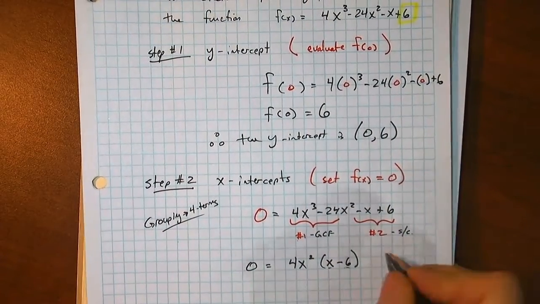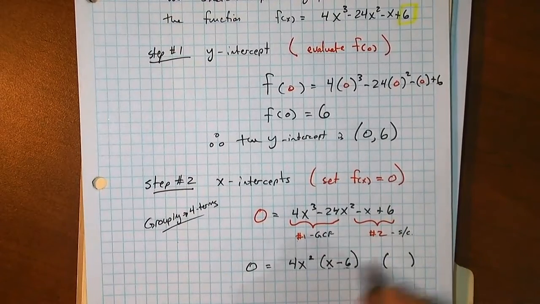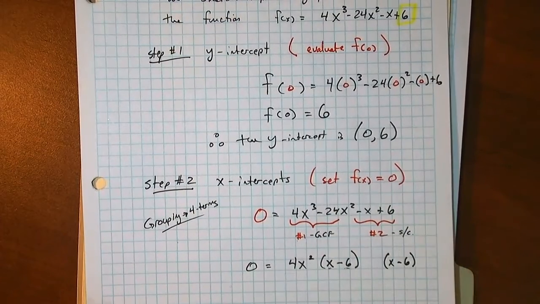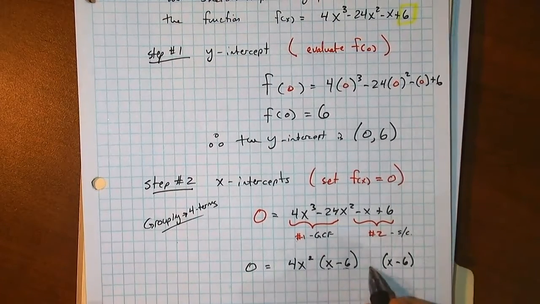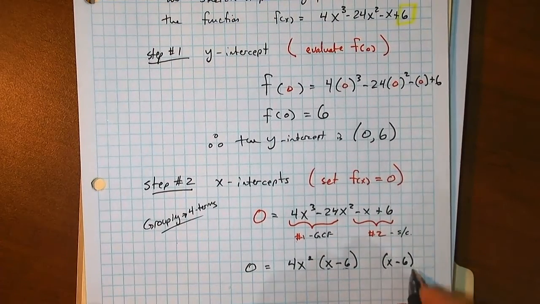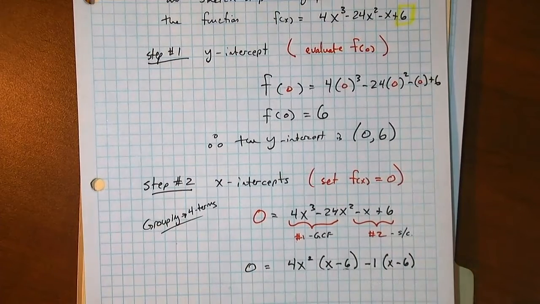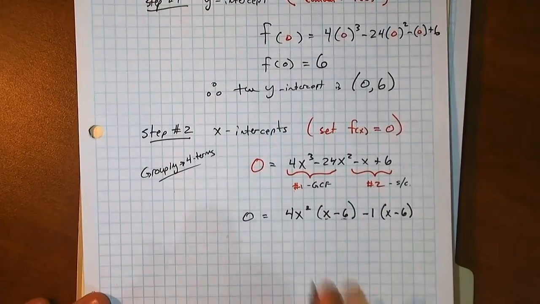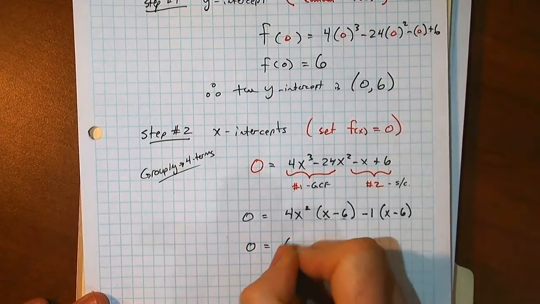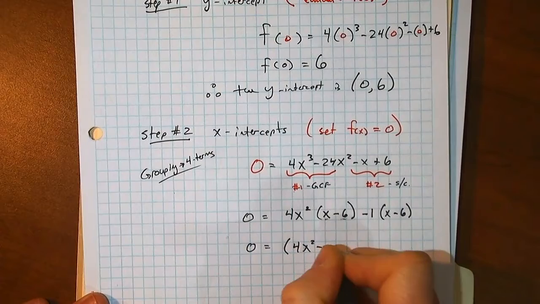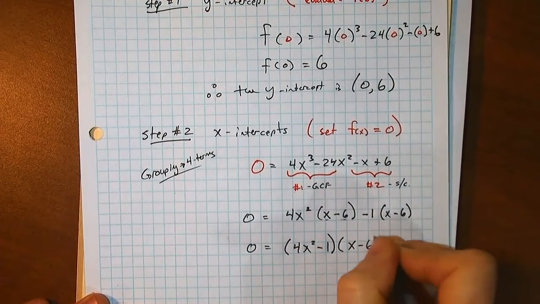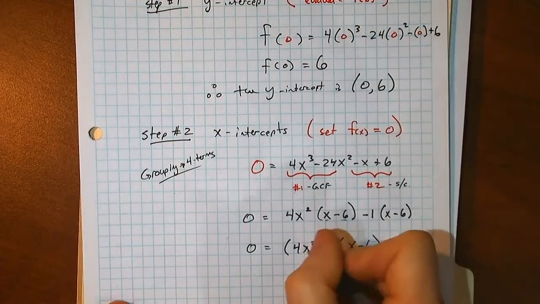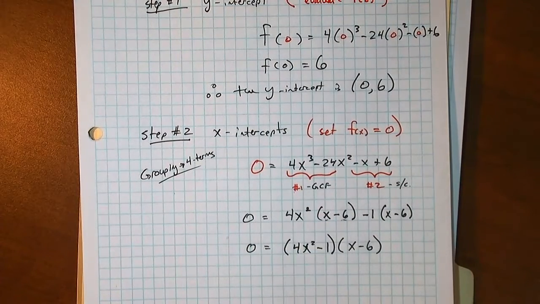Now, for the second group, we said we had a shortcut. The shortcut was that the parentheses will have to match. So if this is x minus 6, this one's going to be x minus 6 as well. And now I can just divide a positive 6 divided by a negative 6. That's what I must have pulled out. So positive 6 divided by negative 6, that's negative 1. So that must be the number that was factored out. All right. So that tells me that my factorization after I'm done with grouping are the bits that are different multiplied by the bits that are the same. And so there is my factoring answer.